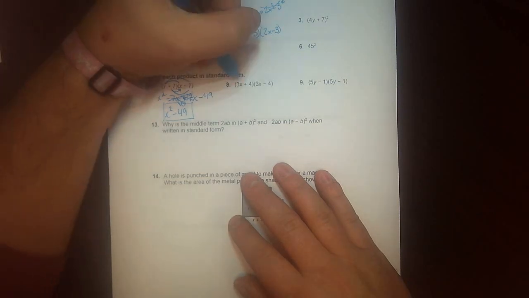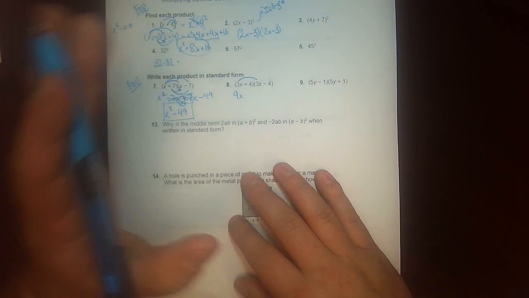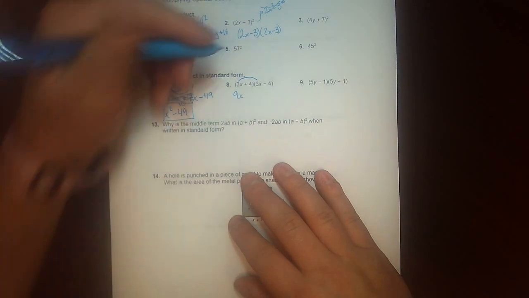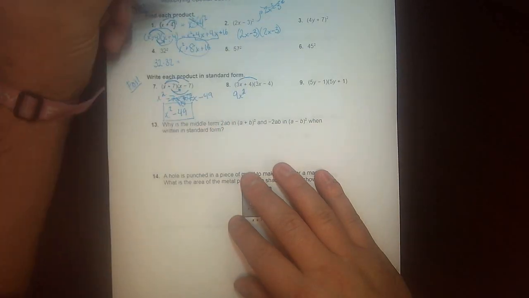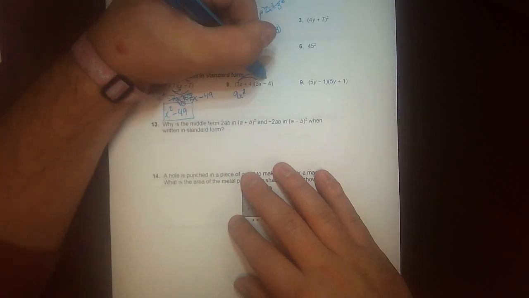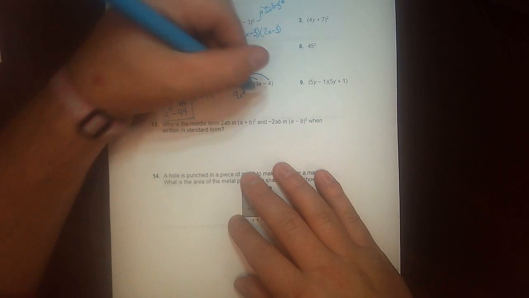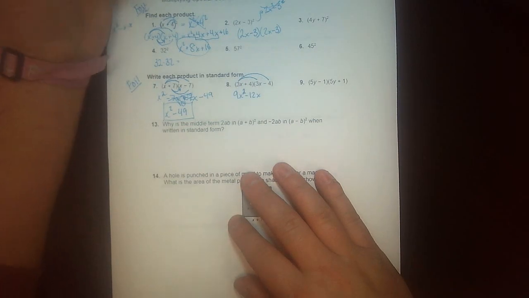Okay, so let's use the FOIL method. So 3x times 3x. Now please remember, that is not just 9x. Okay, it is 9x squared, because we're multiplying the x with the x. Now 3x times negative 4 is going to be negative 12x. And now we're about to see why these cancel out again.